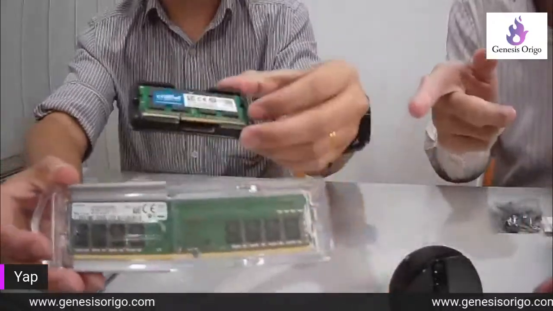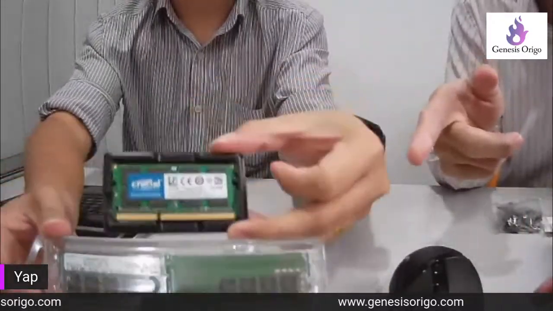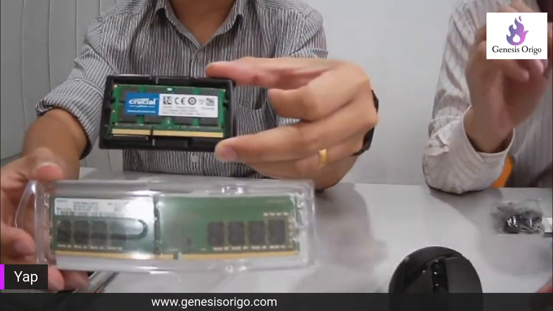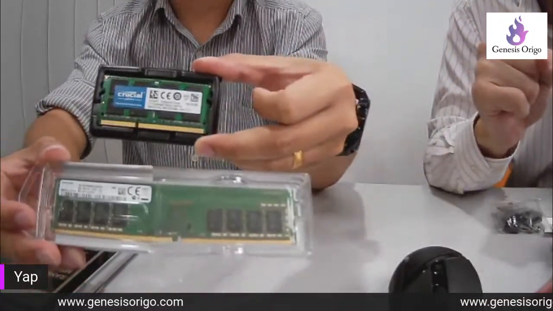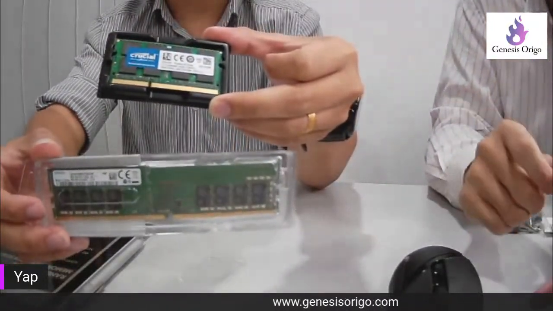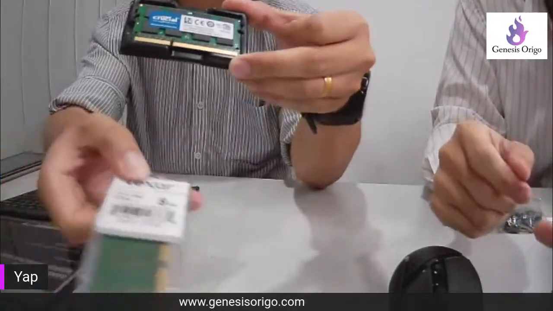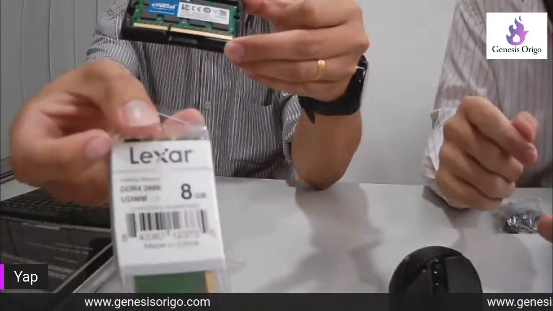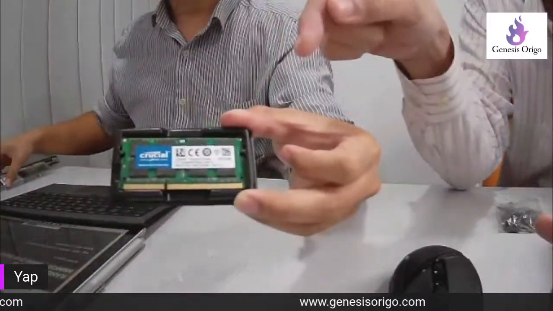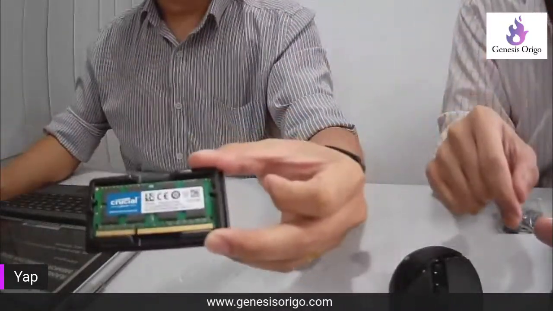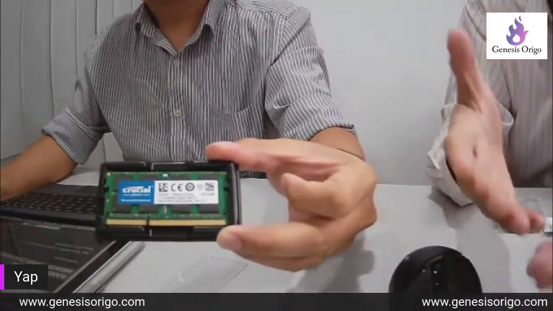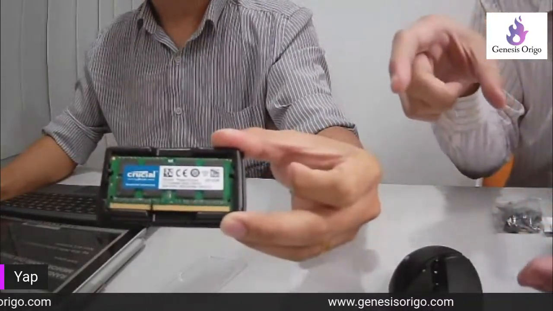Okay, so the longer one is the desktop one, and the shorter one is the laptop one. They call this kind of RAM DIMM. Okay, dual inline, as written over here. Yeah, dual inline memory module. The smaller one is called SO DIMM. It's still DIMM, dual inline memory module, but it is small outlet.